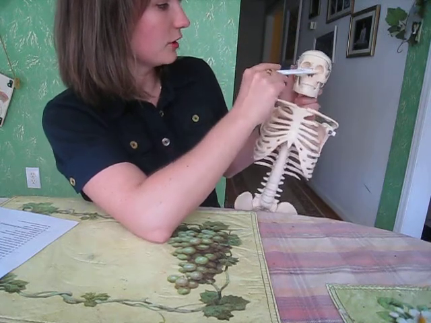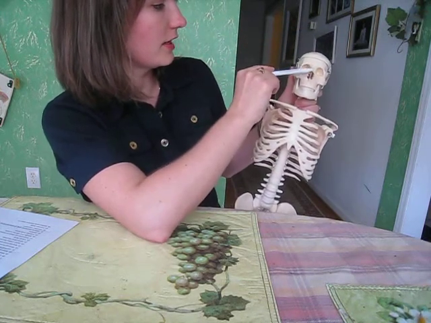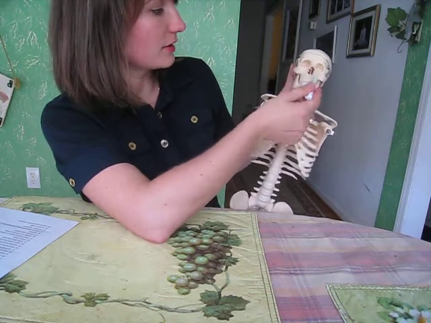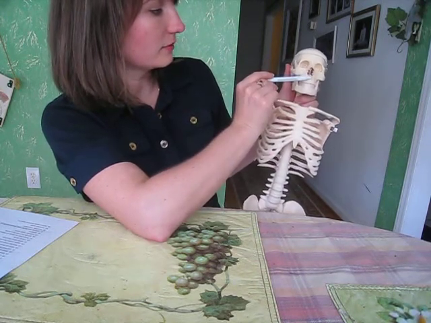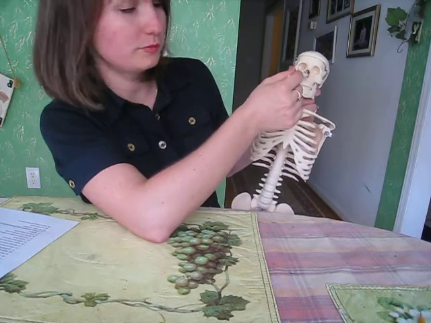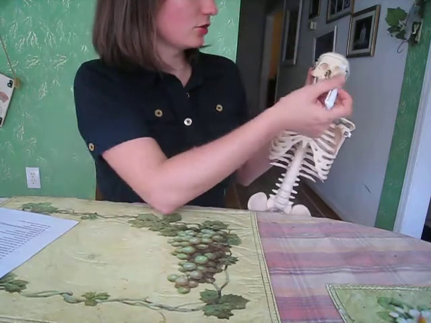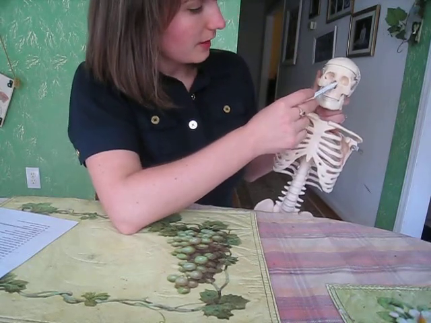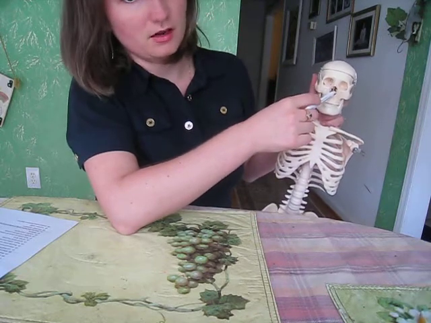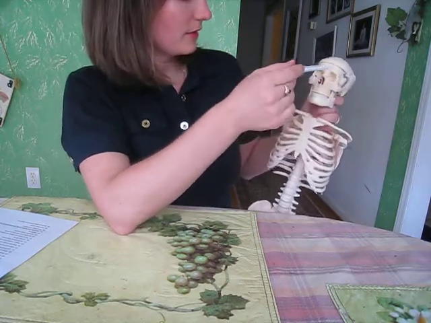Now this right here is the nasal bone, and if we look at the nose, we could see the anterior nasal spine right here. We could see the perpendicular plate of the ethmoid bone right over here, and inside the nose we could see the medial nasal concha and the inferior nasal concha, which is below the medial one.